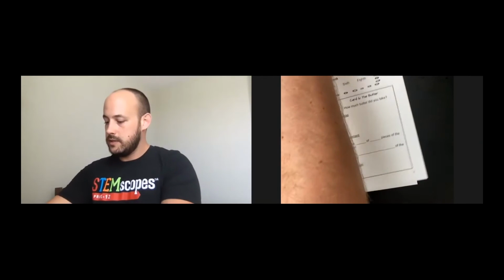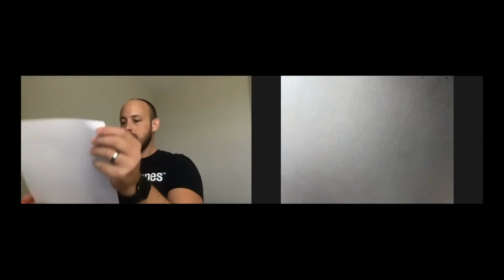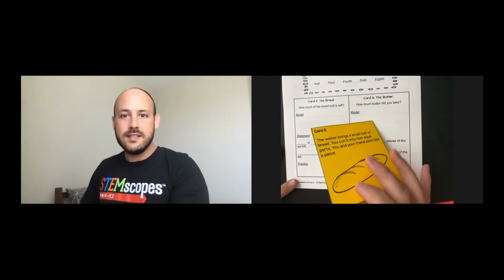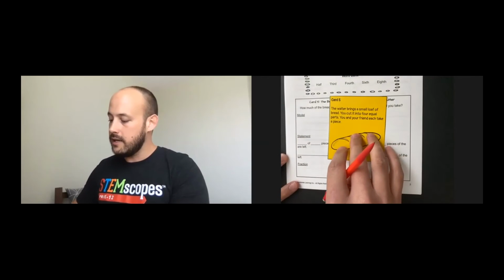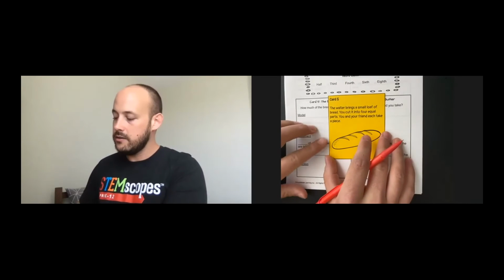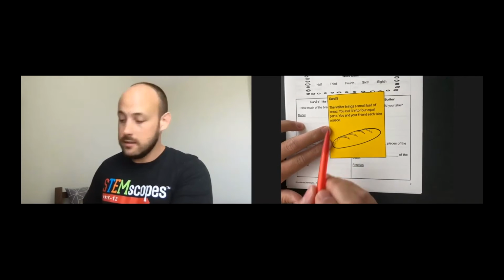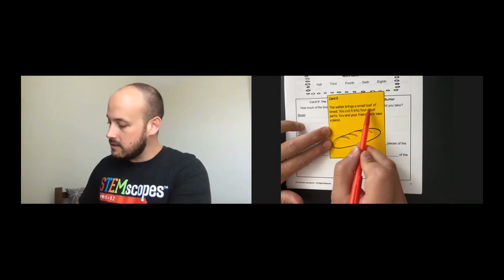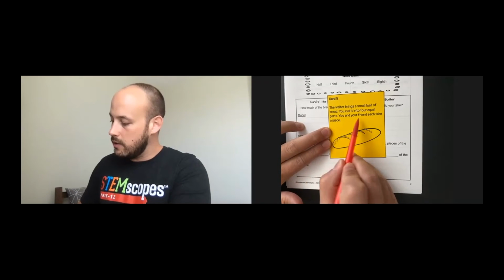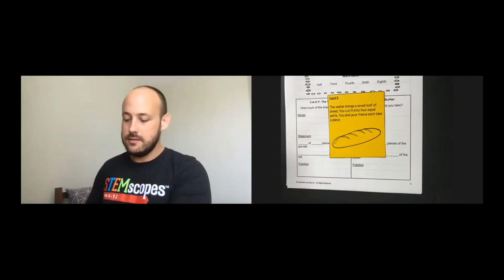Okay, we're moving through this dinner. Card 5 is the bread. If you've never been to a fancy dinner before, usually they bring you some bread after you order your meal so you have something to snack on while they cook your food. Fancy food takes a long time. The waiter brings a small loaf of bread. You cut it into 4 equal parts. You and your friend each take a piece.